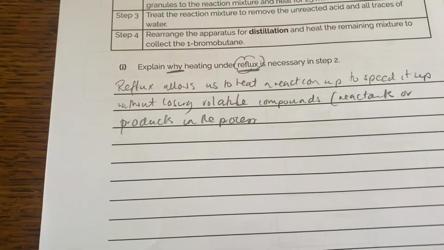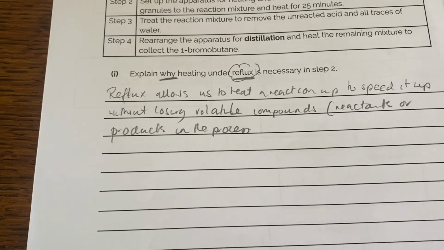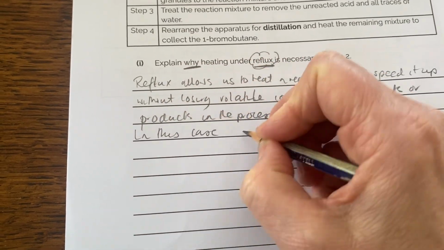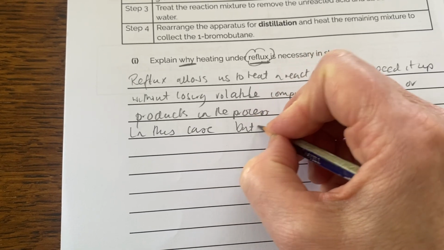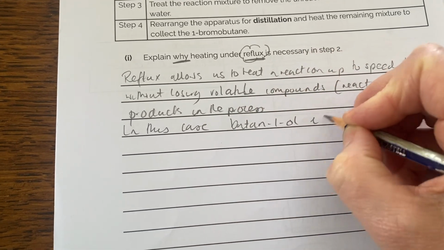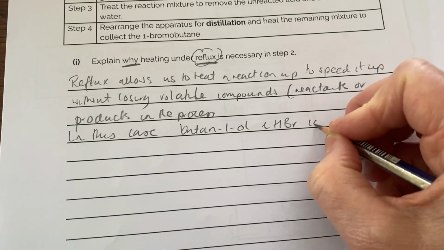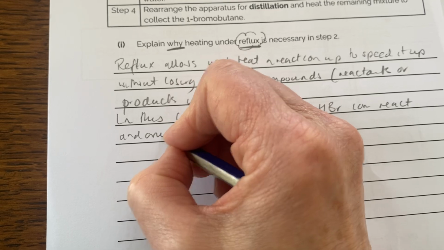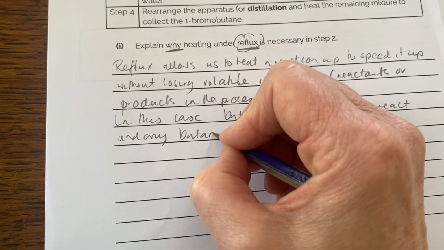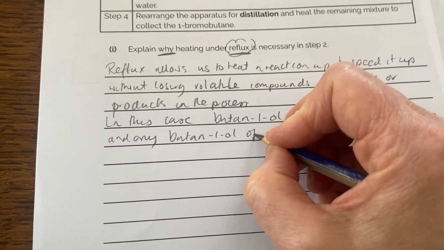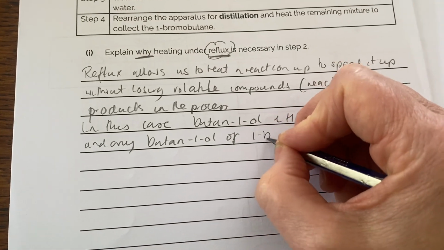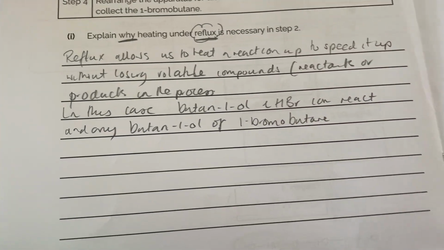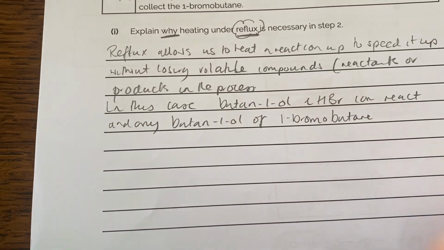So in this case, you notice I'm saying "in this case" a lot. In this case, the reaction between butan-1-ol and HBr can react in any butan-1-ol or the product 1-bromobutane, or in fact HBr to be fair, but we'll just concentrate on the organic compounds here.